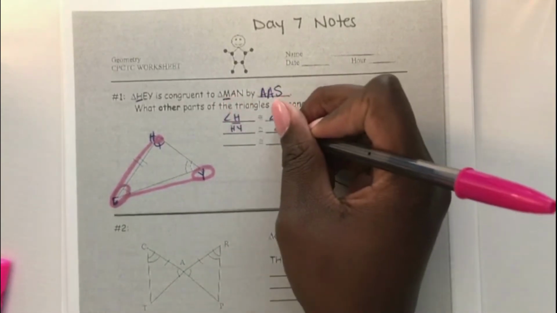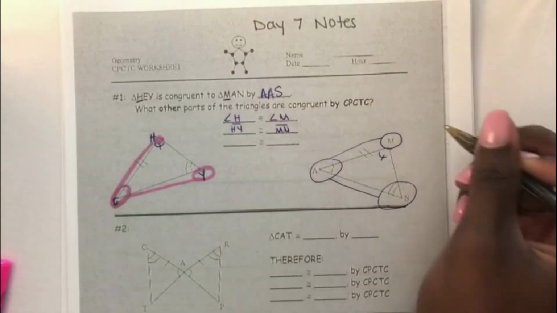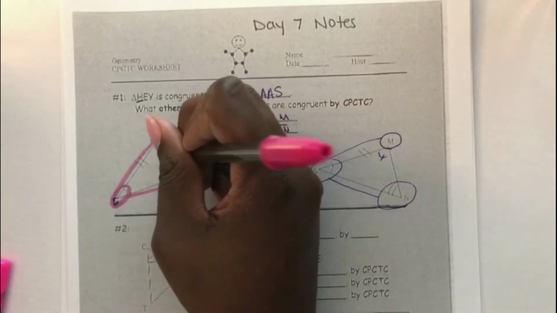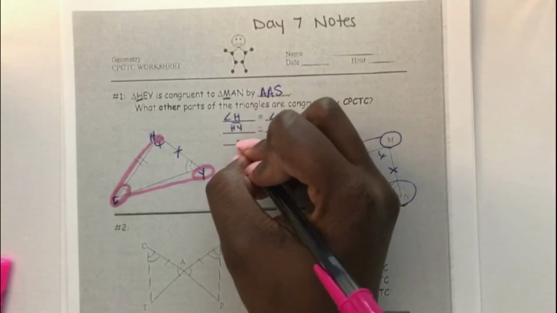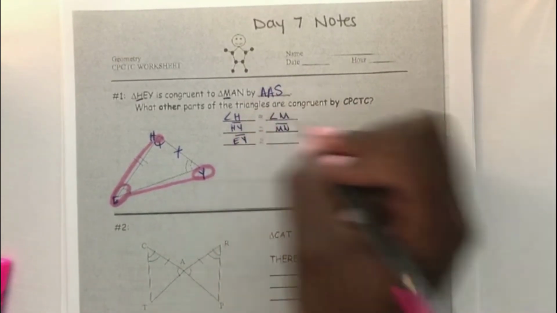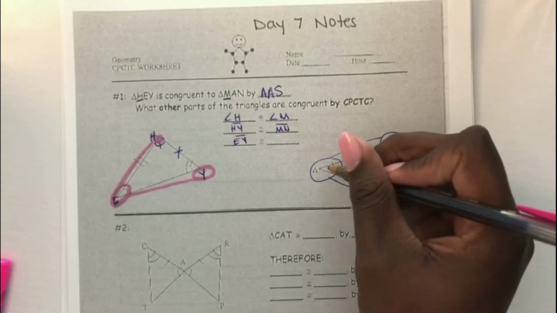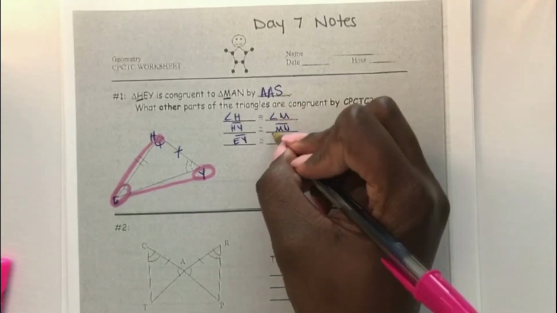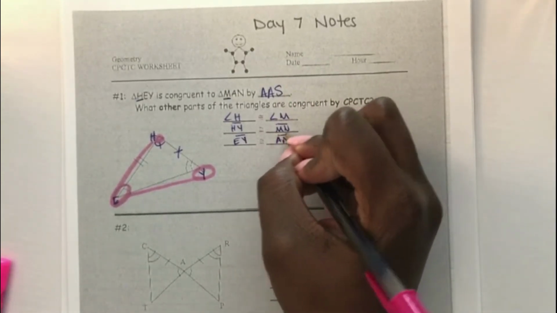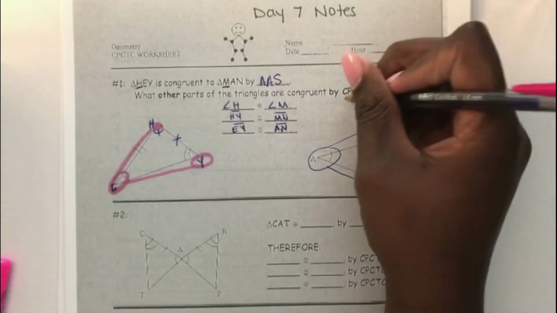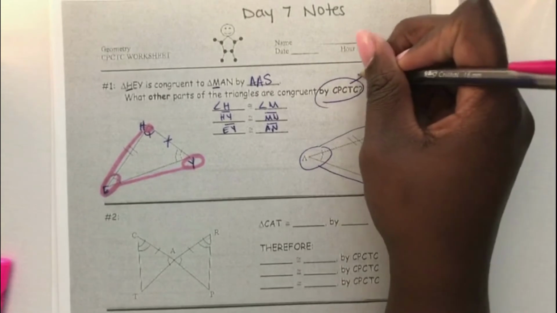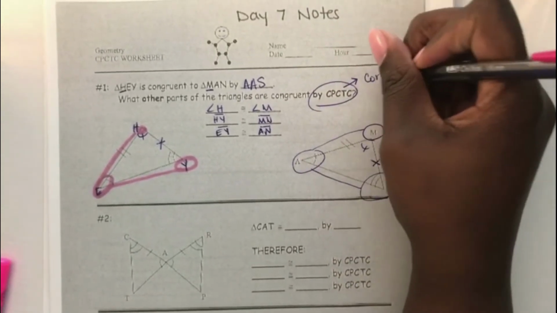Side HY and segment MN are congruent; each of those are the first and last letters of the statement. And then side EY is congruent to segment AN. EY is the last two letters of one triangle congruent statement, and AN is the last two letters of the other.